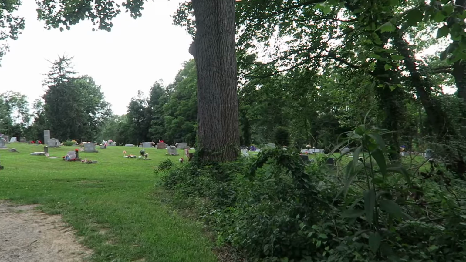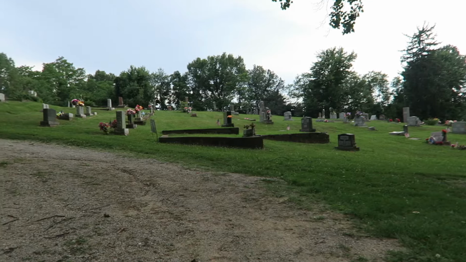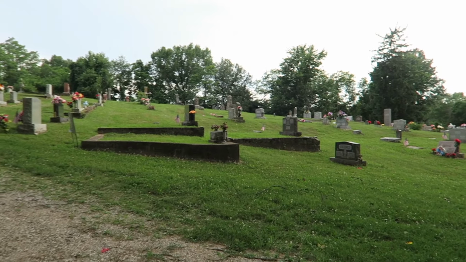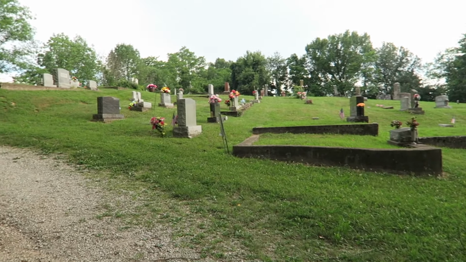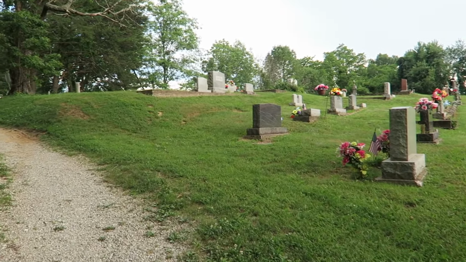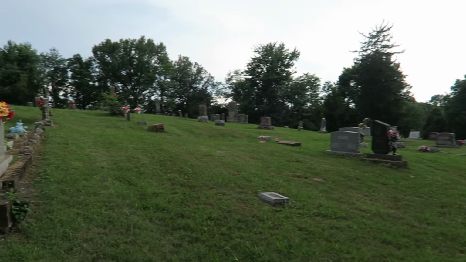I've been hearing lots and lots of animal movement while I've been here, and really in the area in general. I'm not sure if this is an area with bears or not, but I'm pretty sure they get some black bears, I think. And a lot of these graves are newer.